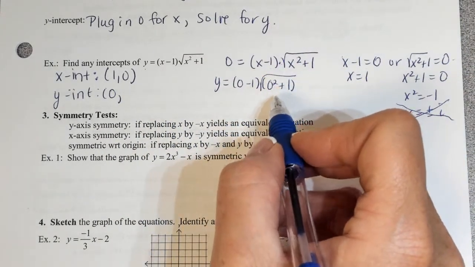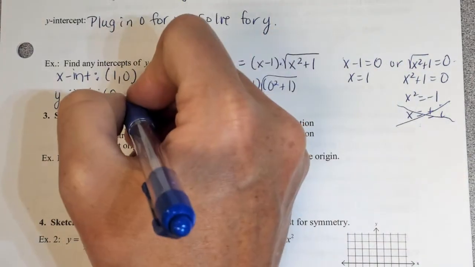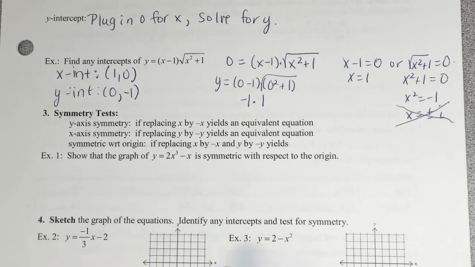So square root of 1 is just going to be 1. 0 minus 1 is negative 1. Negative 1 times 1, negative 1. So there's going to be our x-intercept and our y-intercept. If I wasn't sure about that, I could graph it on the calculator, take a look at it, and make sure, but we're pretty sure about it.